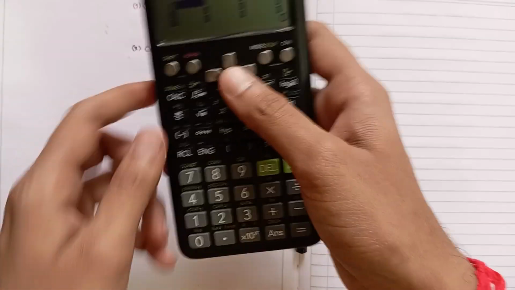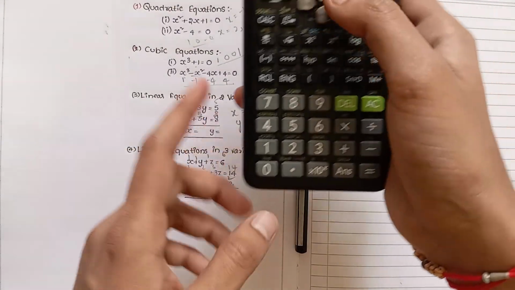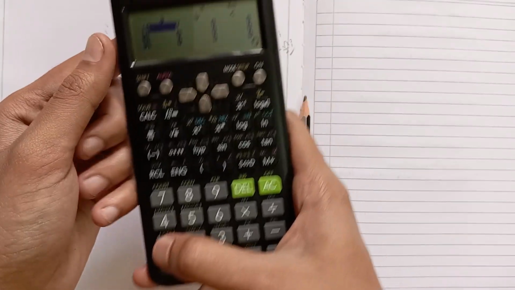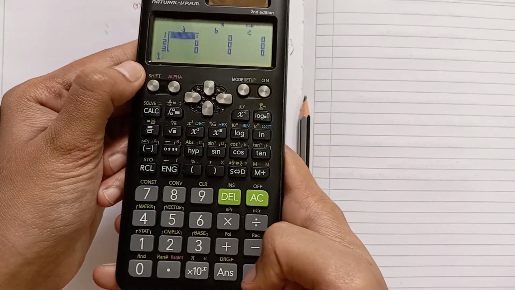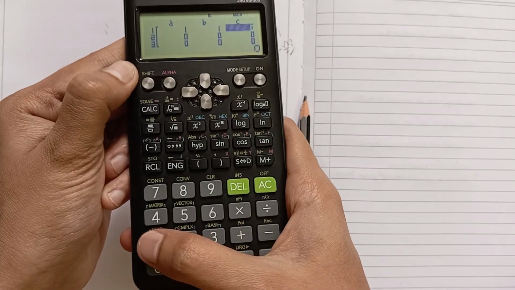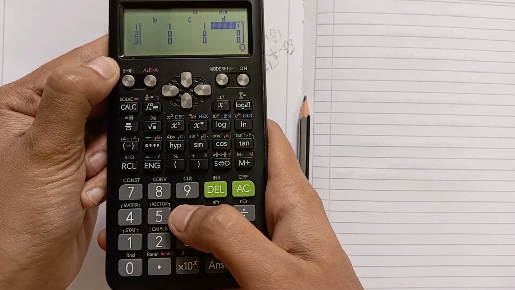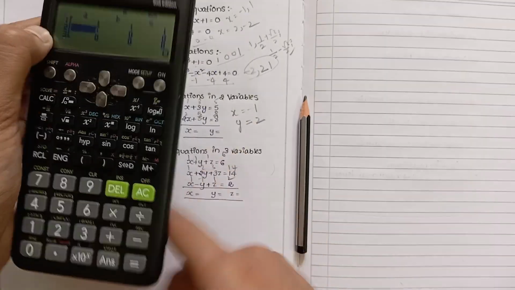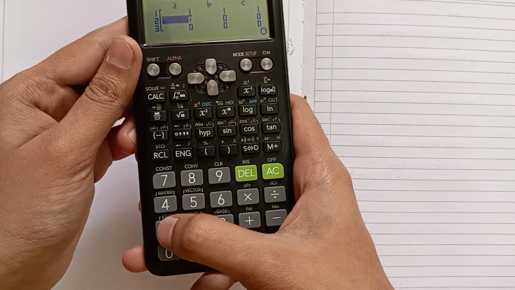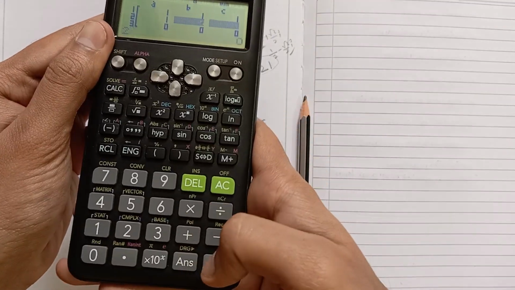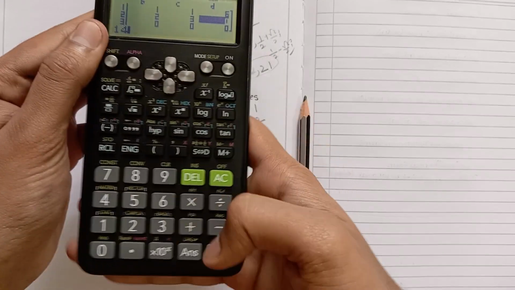First equation 1 1 1 6, press equal to after each. Second one is 1 2 3 14.